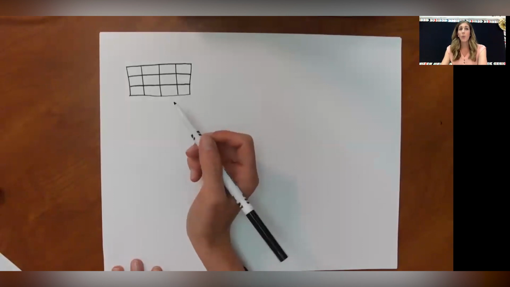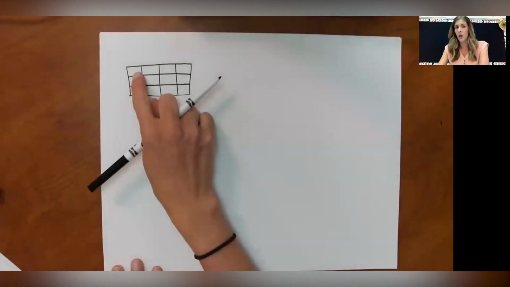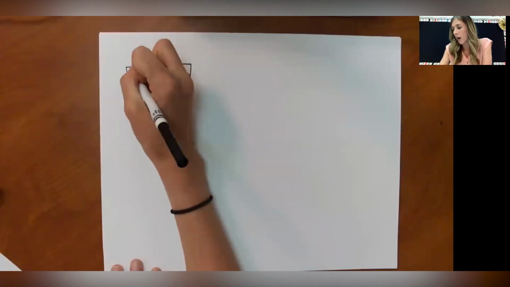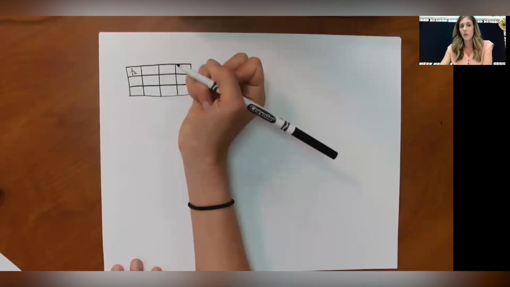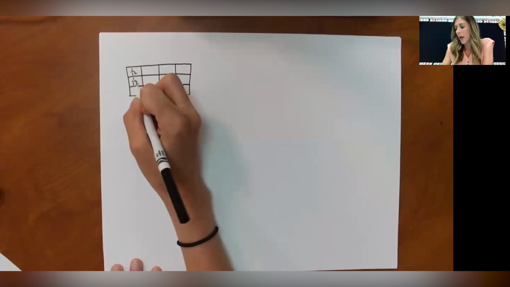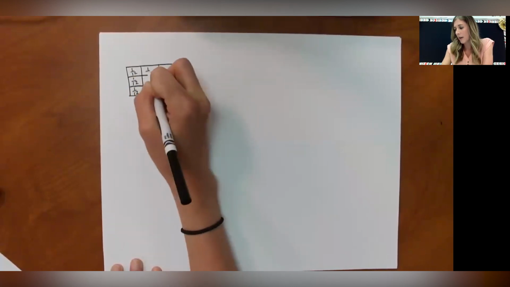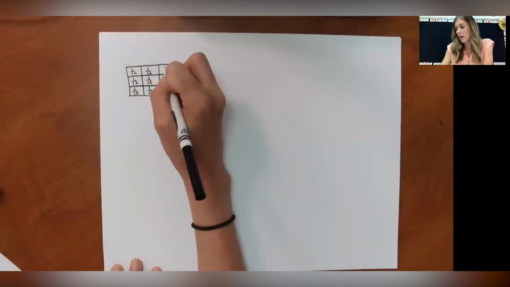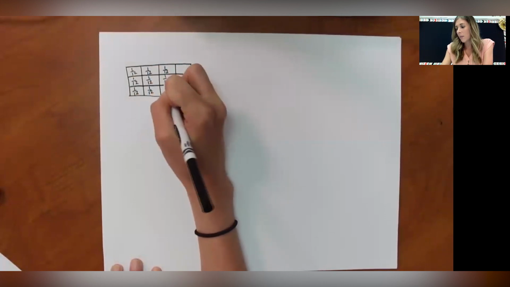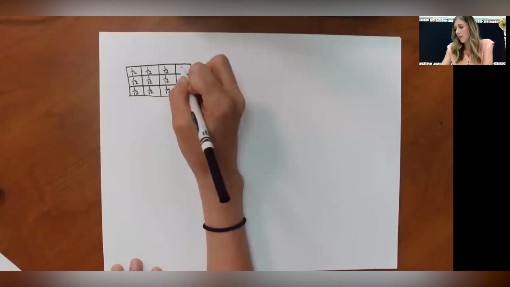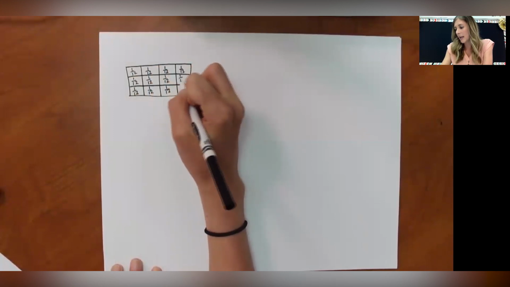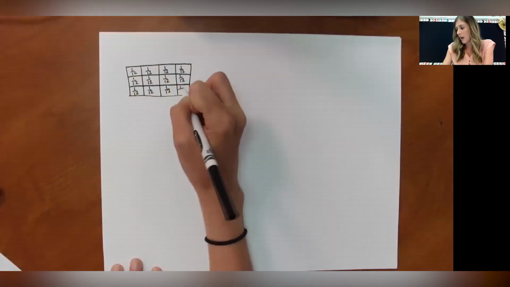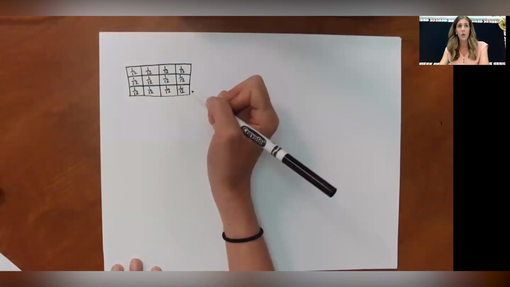What fraction would name one part of the whole we drew? So one of these little pieces, what fraction could we use to name that part? Right, 1/12. Each one of these parts represents 1/12 of the whole thing. That is our unit fraction. A unit fraction has a 1 in the numerator. And then the denominator always tells us how many equal pieces are in the whole.